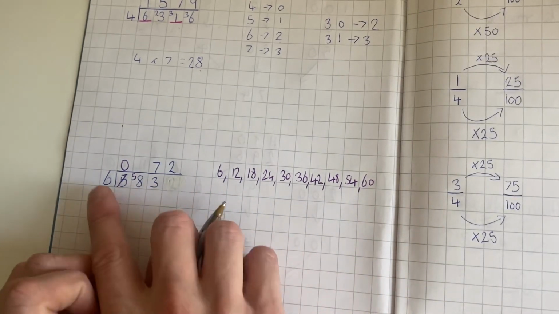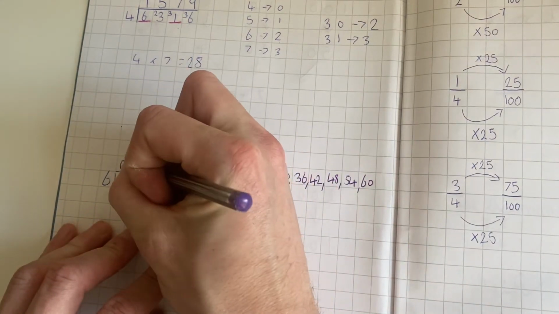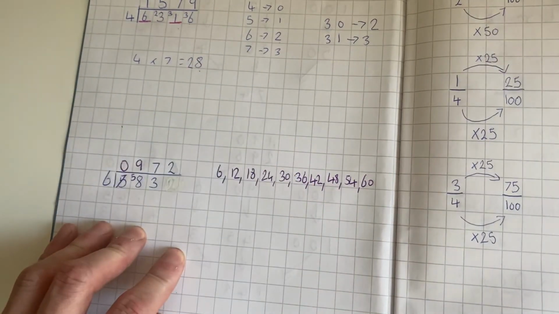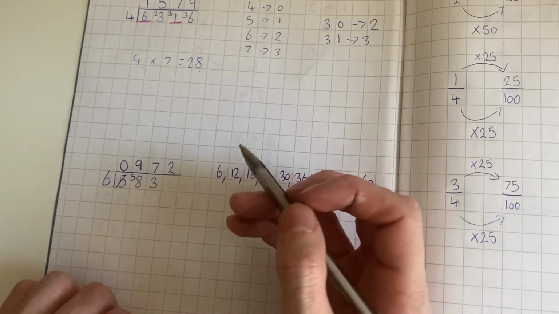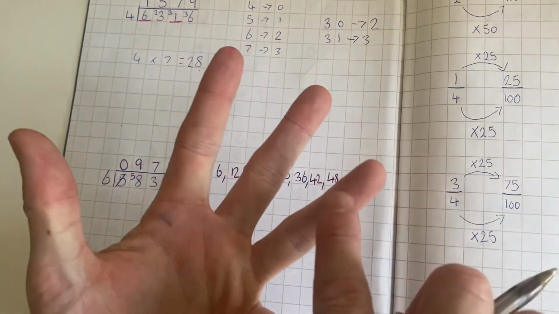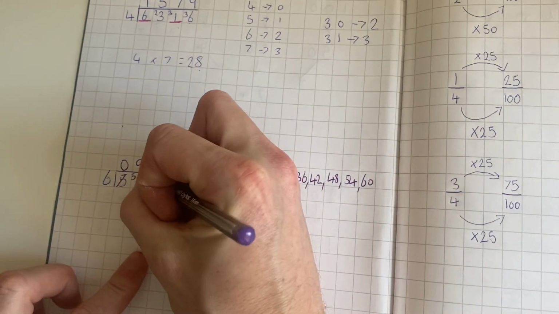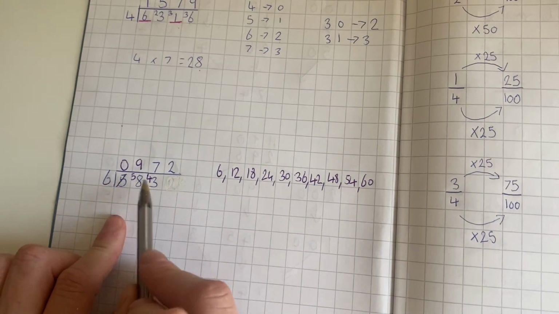There are 9 6's in 54. So our number goes, 9 goes there. But don't forget, we've got some left over. So we're on 54, 55, 56, 57, 58. We need to add 4 to the 3 here. Carry that 4 across. Now we need to see how many 6's go into 43.